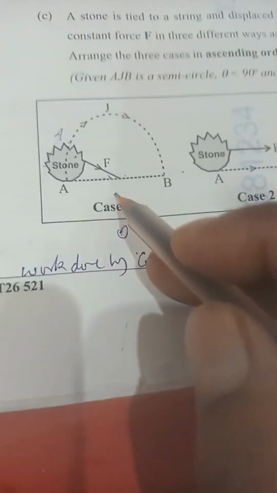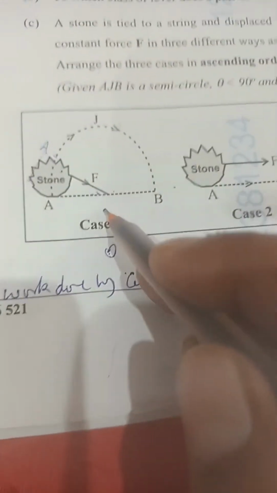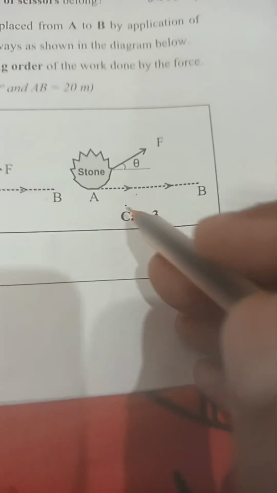So minimum work is done in the first case, 0, due to the force F. Then on second place will be the third case, that is FD cos theta. And the highest, maximum work is done in case 2, in which force is in the direction of displacement, that is FD.